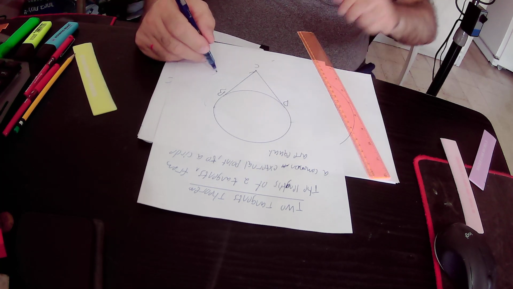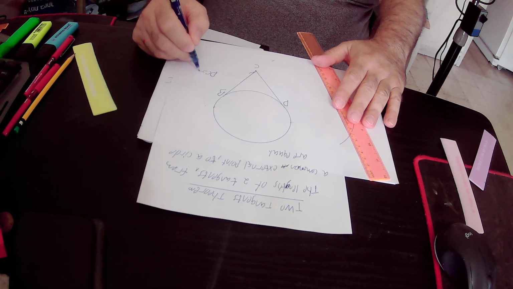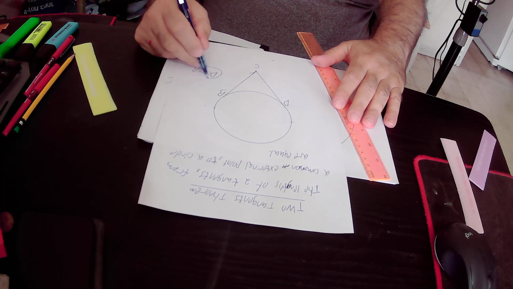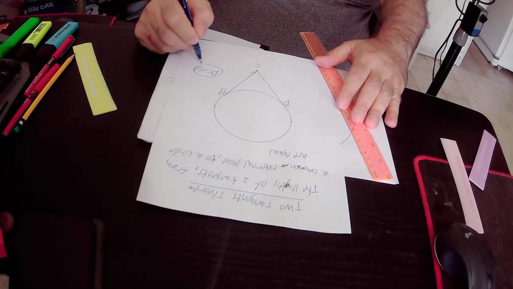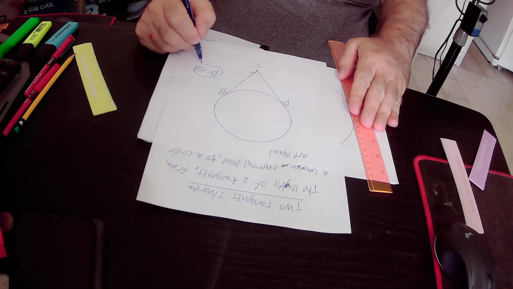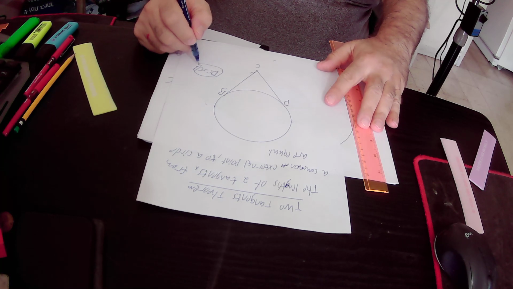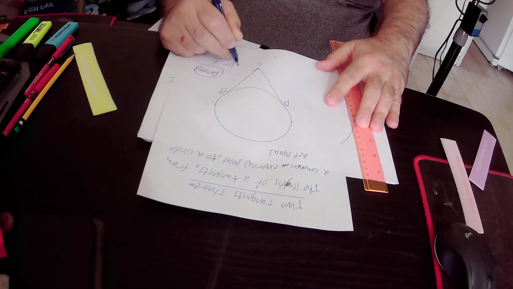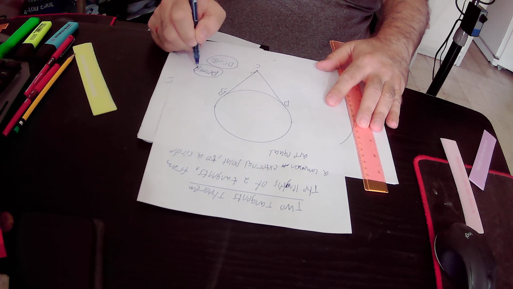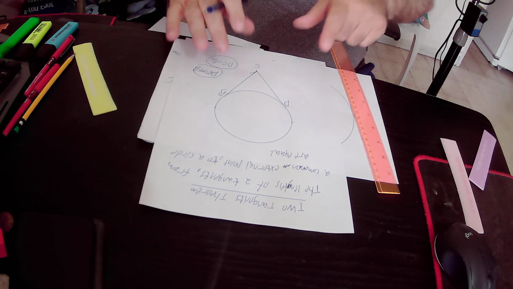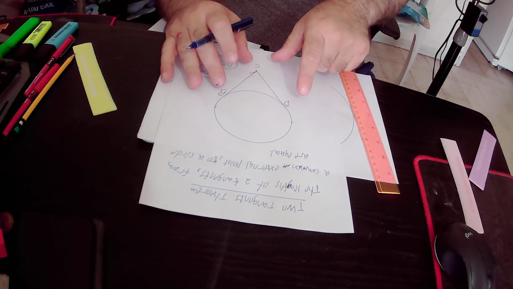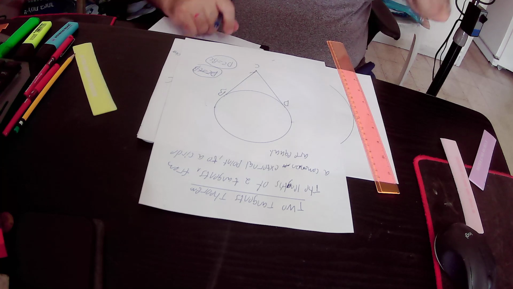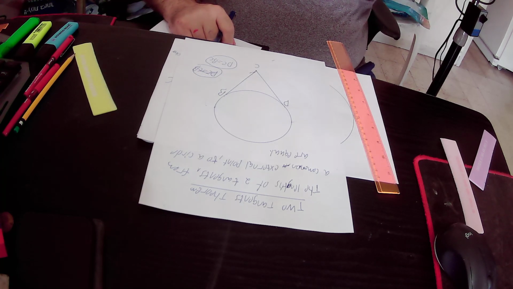That is to say, DC equals CB, according to the two tangents theorem. Those two tangents are equal in their sizes.